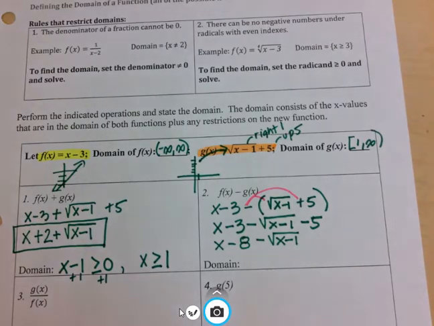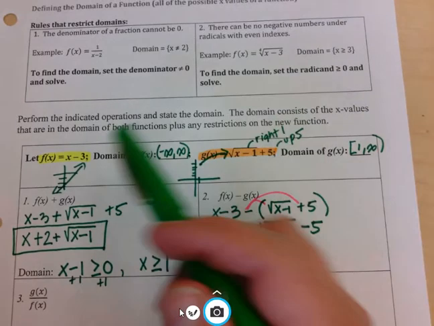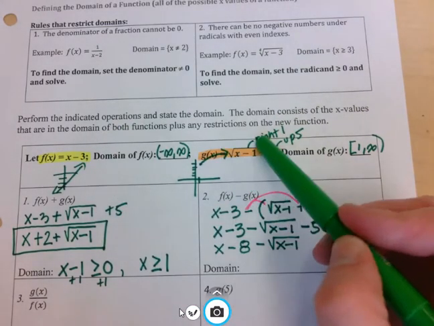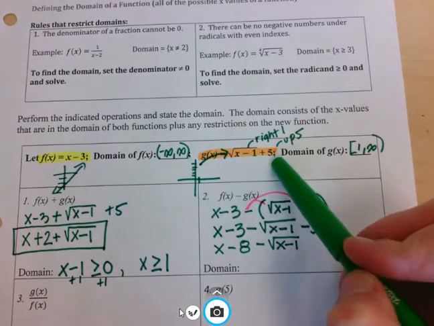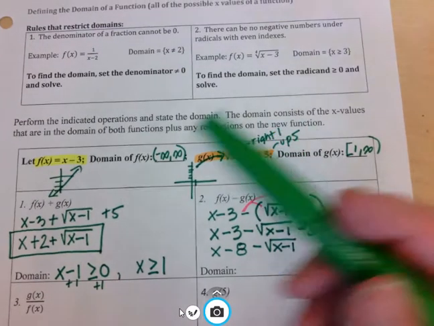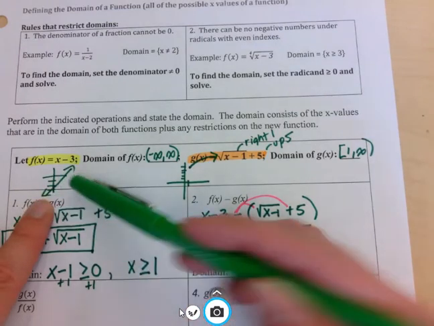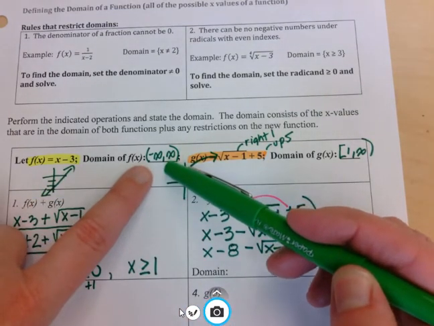All right, so I'm going to go back over everything I did real quick because I didn't record from the beginning. So we have two functions. F of x is x minus 3. G of x is the square root of x minus 1 plus 5. You can look at the graphs to determine the domain. This one's just a line, so your domain is negative infinity to infinity.